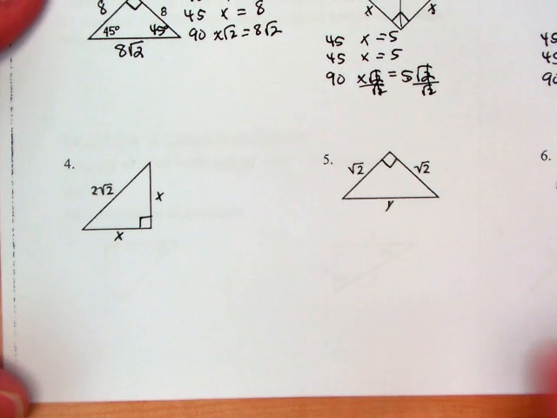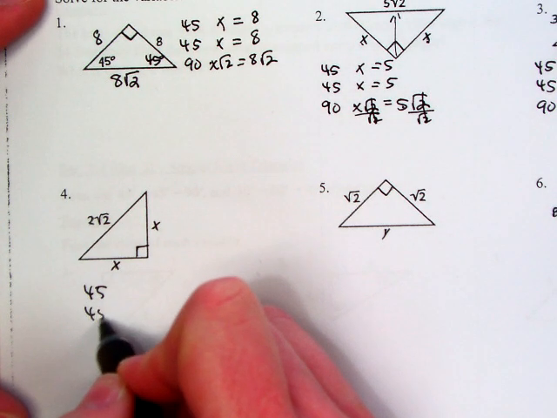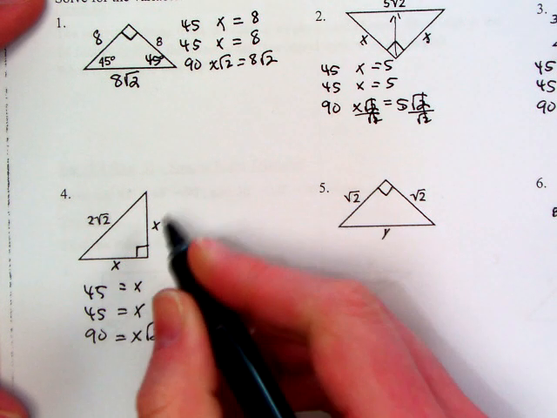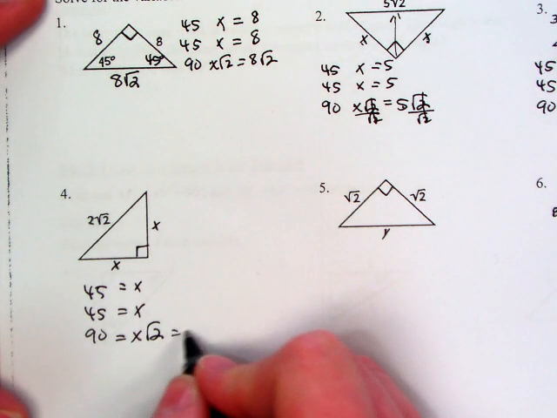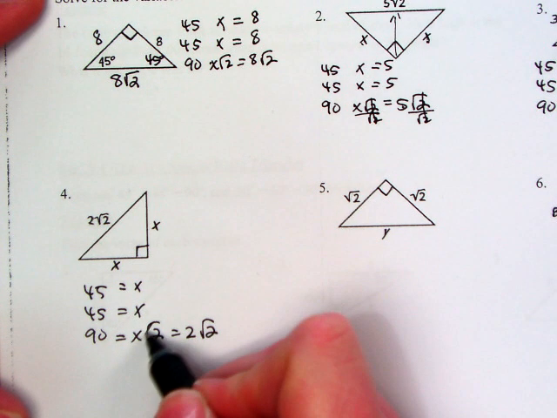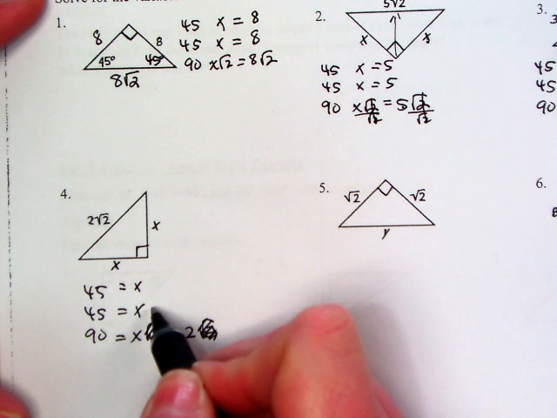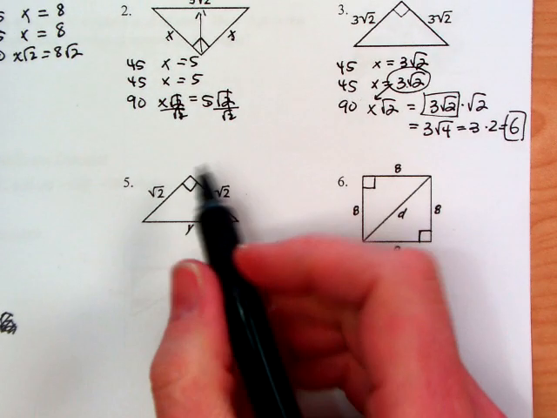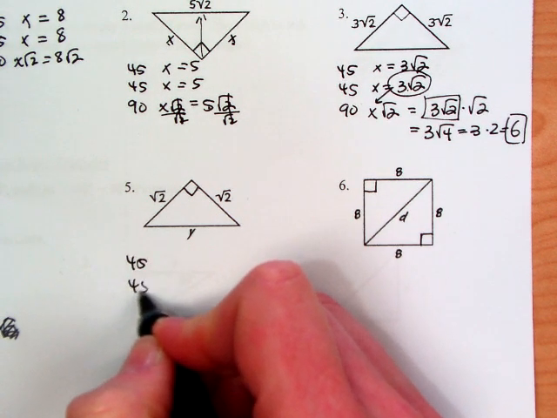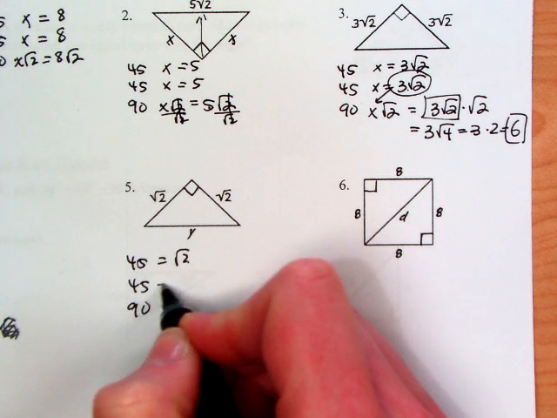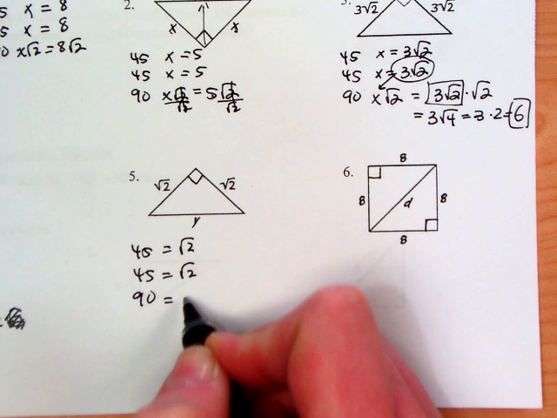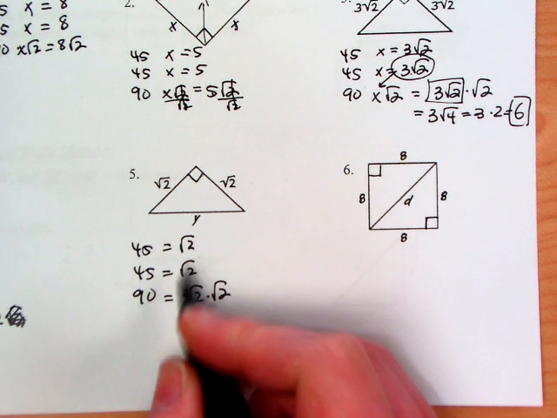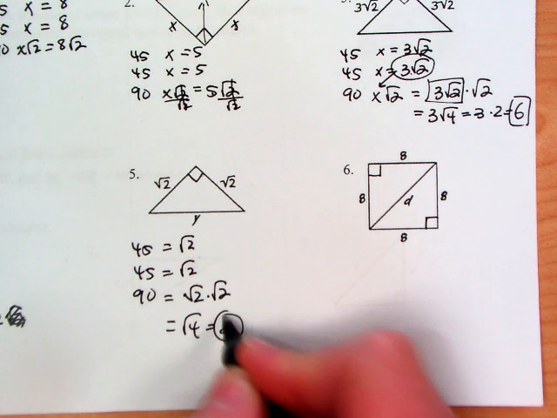Couple more. 45, 45, 90. X, x, x square root of 2. This time I don't know the sides. I know the hypotenuse, which is 2 square roots of 2. So I'm going to take the square root of 2 off, and that means my x has to be 2. Next one. 45, 45, 90. This time I've got the sides, so these are each square root of 2. To find the hypotenuse, I take that and put a square root of 2 on it. So this ends up being square root of 4, which is just 2.